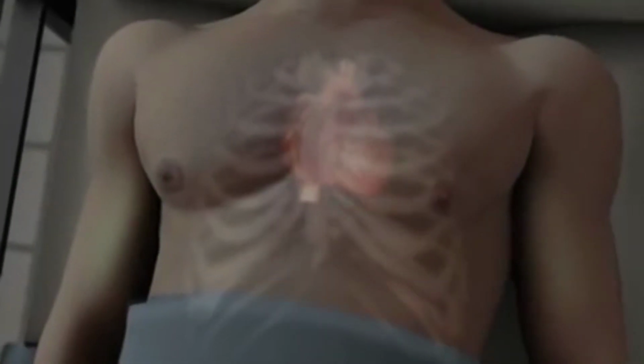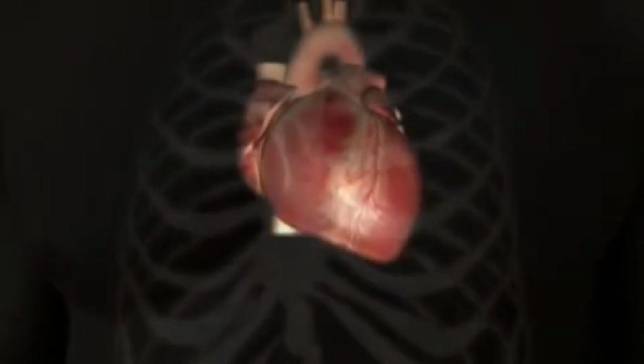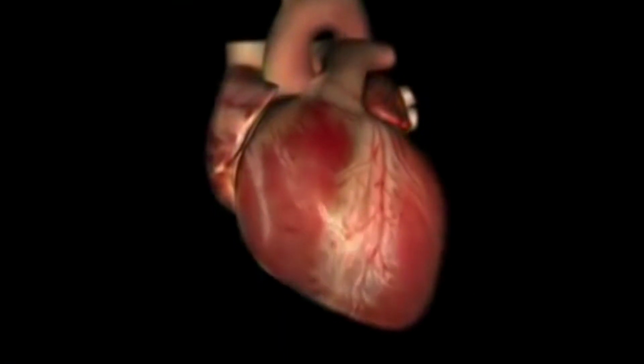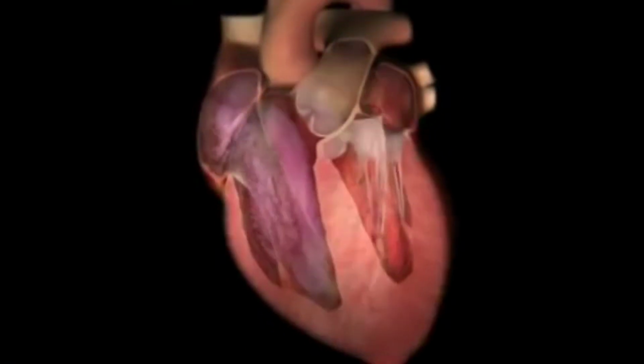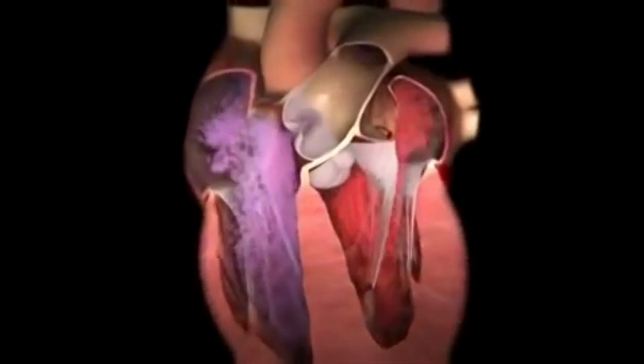The heart is a muscle about the size of your fist. It lies behind and to the left of your breastbone, or sternum. The purpose of the heart is to pump blood through the blood vessels, arteries, and veins to all parts of your body. The inside of the heart is divided into four chambers.